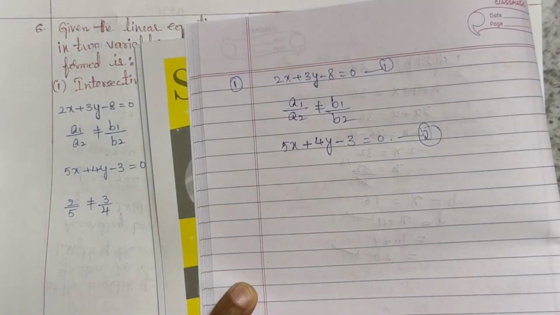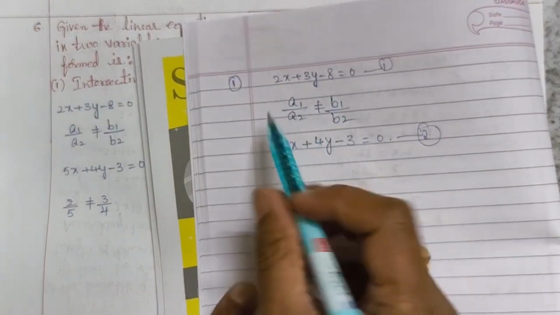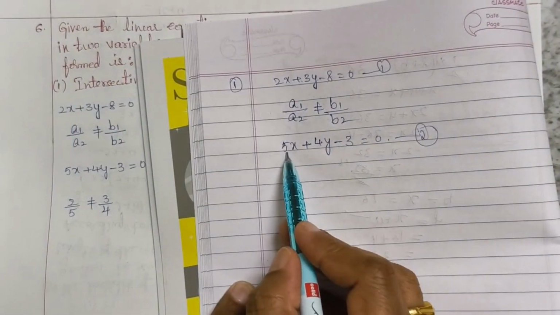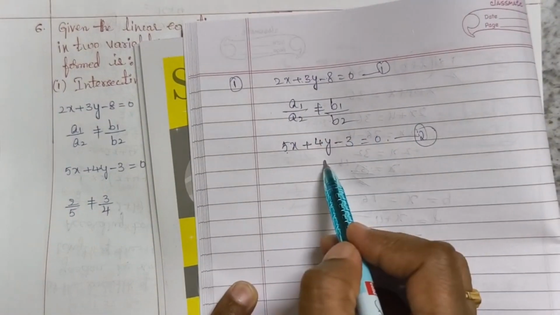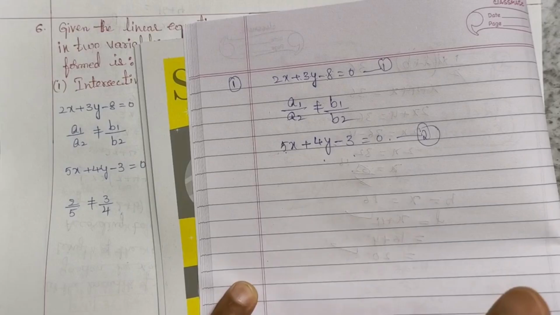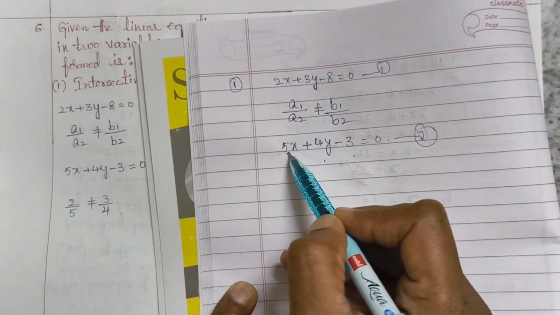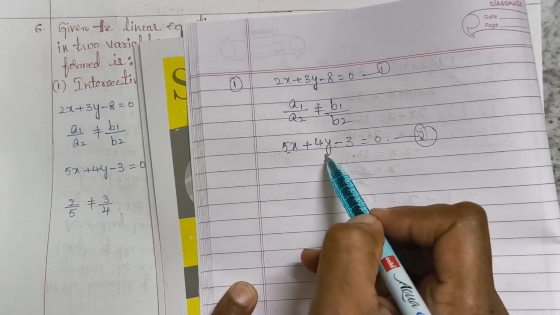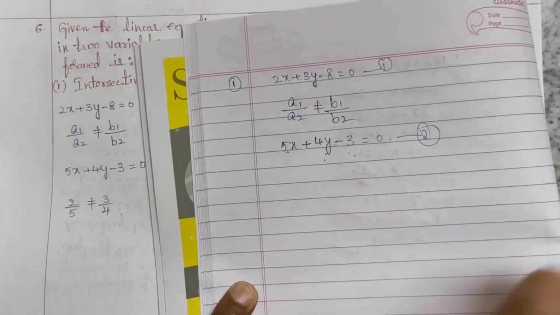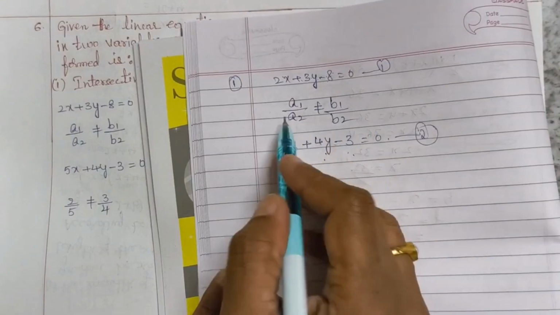Not only this number, any number you can form, but keep this in mind. Here 2x is there; you could take 6x. Here 3y is there; you could take 7y. Here 8 is there; you could take 9. These are not equal, so your equation is correct. Here I am taking 5x, and for 3y a different number, 4y, and for minus 8 any number, minus 3 or minus 7. Any one you take. We also have to check whether it is right or wrong.